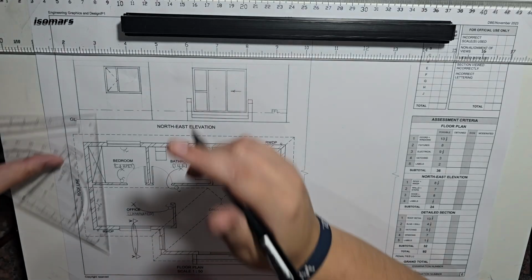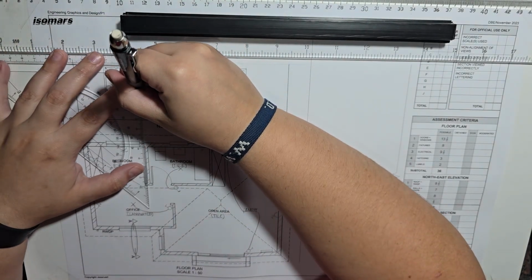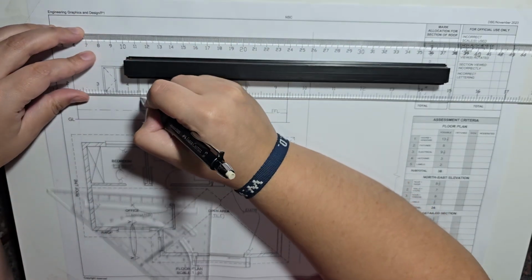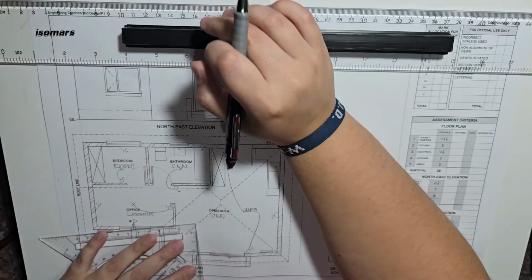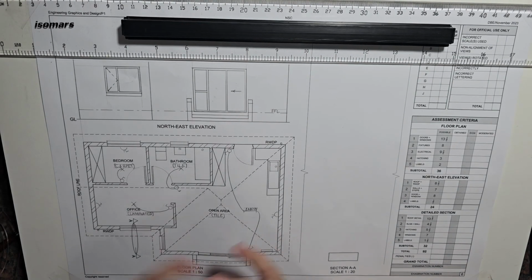And the windowsill, please remember the windowsill. And we have a window. Okay, so this is grade 11 work. This shouldn't be too difficult for you guys.